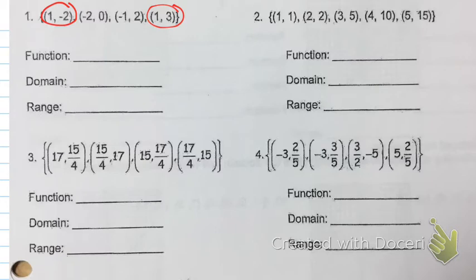What's my domain of those two points? 1. So each domain can have exactly one range. This set up here, by the way, is a relation. So domain 1 has a range of -2 and a range of 3. So what does that tell me? Not a function. If I had an equation, no matter how many times I input 1 into my equation, I should get the same answer out if it's a function. So this is not a function. It's still a relation.